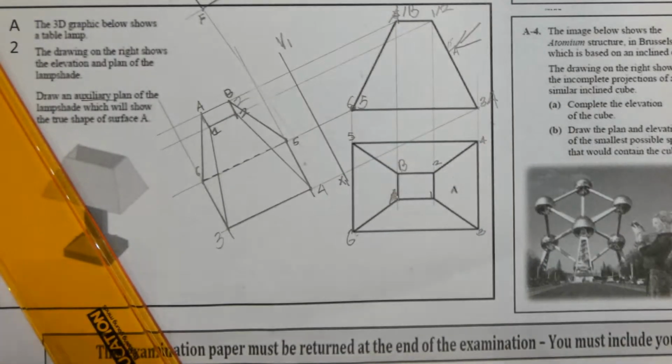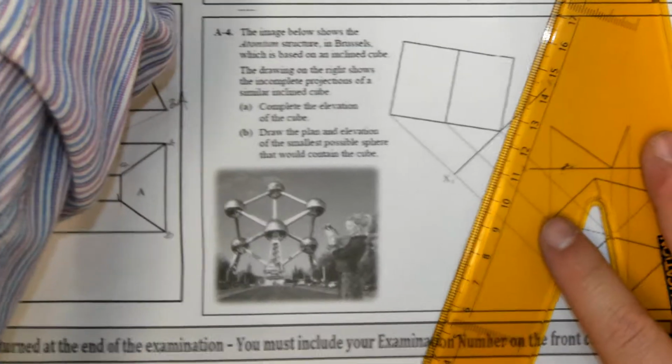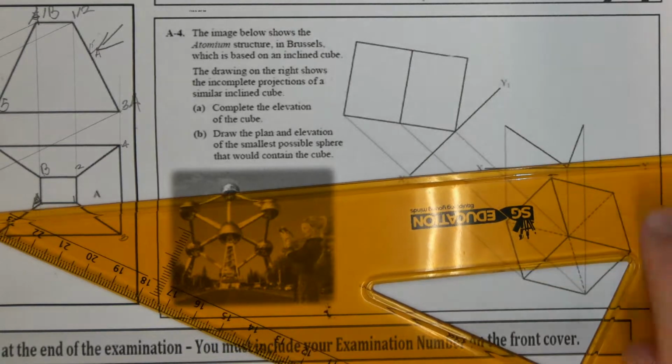Right, we'll scroll over to the next question. We've got to pick up the pace here. I'll do A4 while the question is there. Then I'll move on to A3. So the image below shows the atomic structure in Brussels, okay, which is based on an inclined cube. Complete the elevation of the cube.